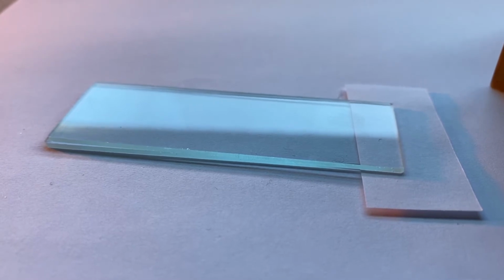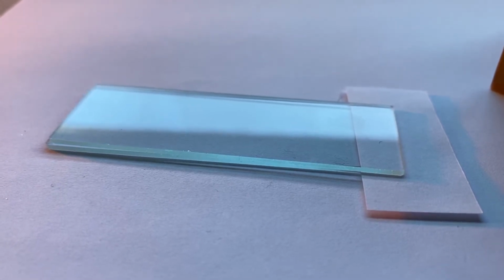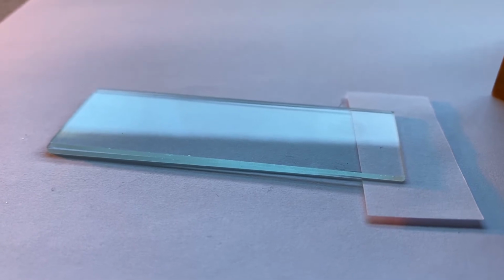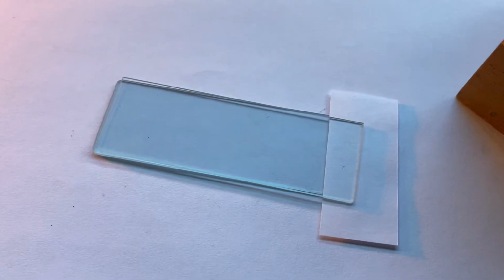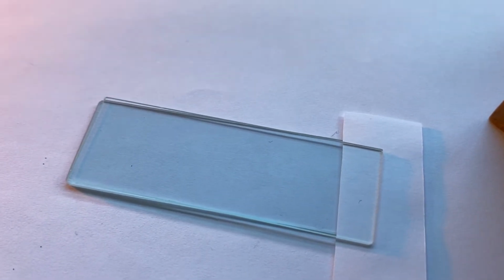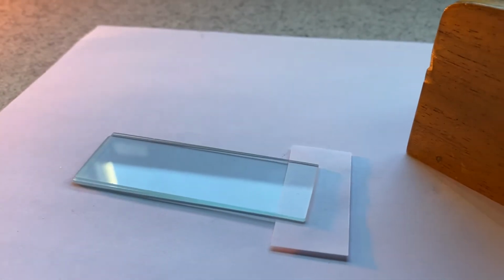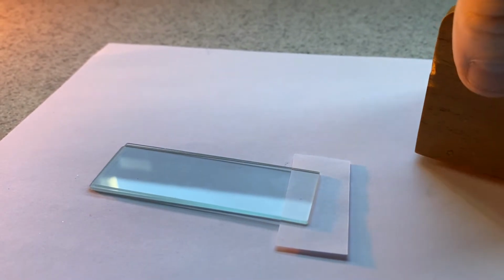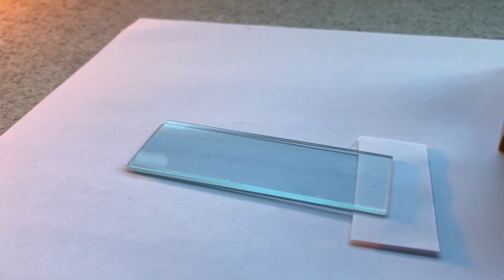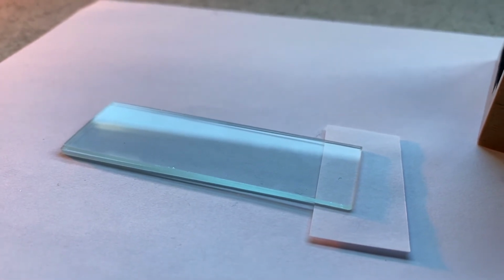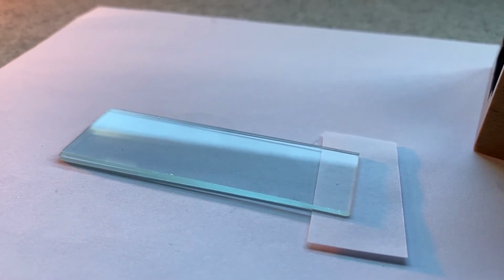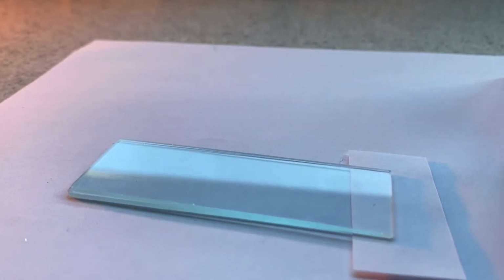From our theory about interference by division of amplitude, when light shines down on top of this, that air wedge will allow us to see an interference pattern produced from the constructive and destructive interference of the light reflecting from the bottom of the top slide and the top of the bottom slide.